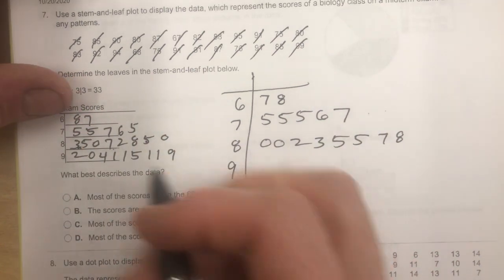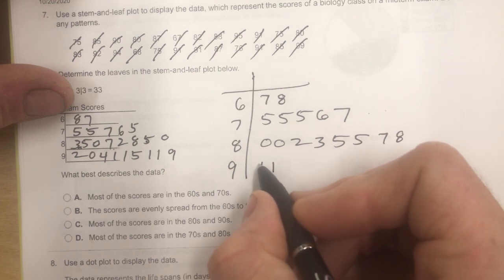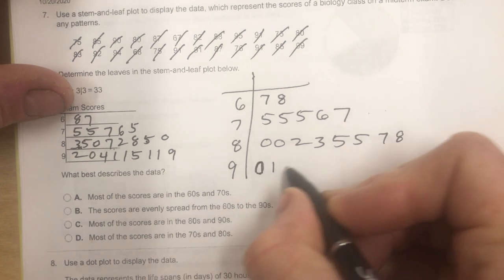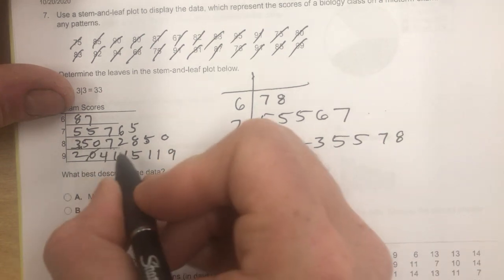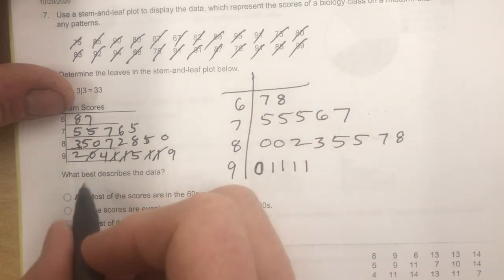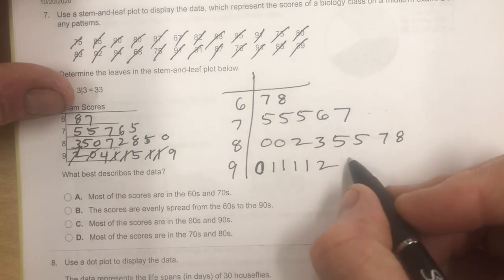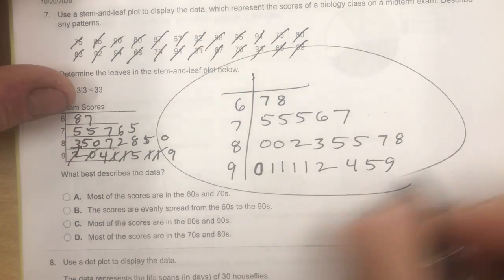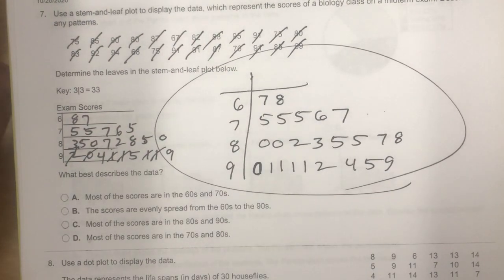Okay. On this one, look here, I got 4 1s. Oh no, I got a 0 first. 0, and then I got 4 1s. Let's mark these out. Then I got a 2, 4, 5, 9. And there we go. Okay. I think that's probably the best way to do that.